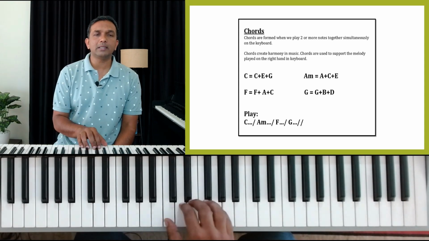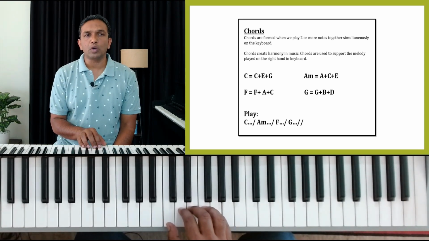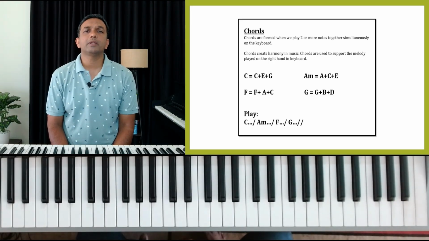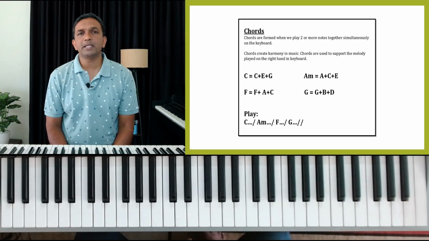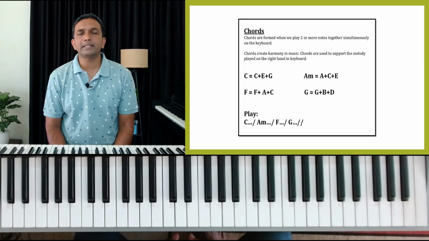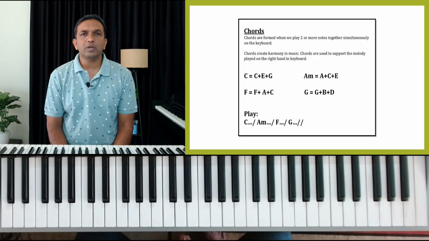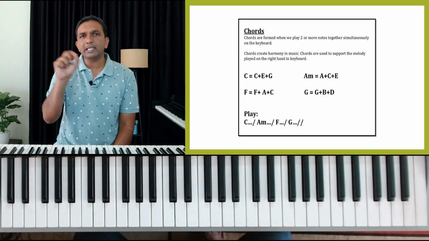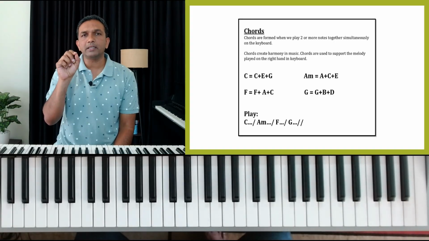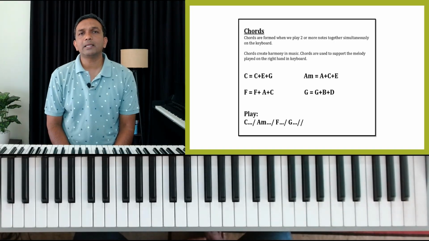So let us learn the first few chords. The first 4 chords that we are going to learn are C major, A minor, F major and G major. There are 2 types of chords which are basic and common. The first one is called major chords, the second one is called minor chords. If you see only the capital letter, that is a major chord. If you see a capital letter with a small m, that is the symbol for minor chords.